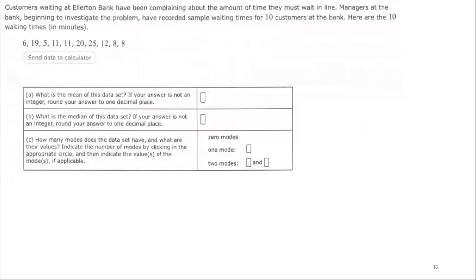Okay, so here it says customers waiting at Ellerton Bank have been complaining about the amount of time they must wait in line. Managers at the bank, beginning to investigate the problem, have recorded sample waiting times for 10 customers at the bank. Here are the 10 waiting times. The first question is asking what is the mean of the data set. So again, we add up these numbers and divide it by 10. And when we do that, we get 12.5, which a lot of you got.